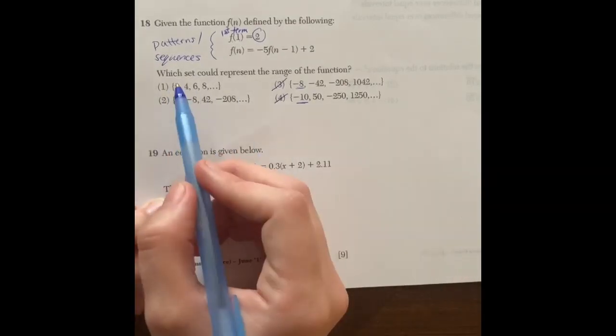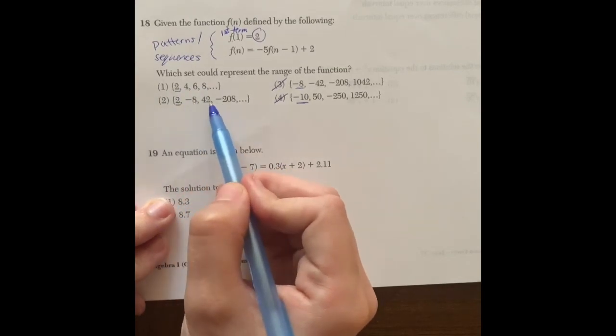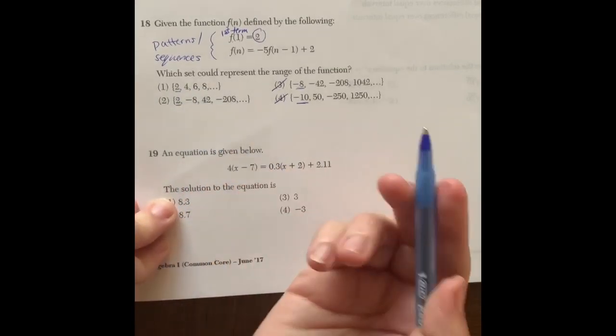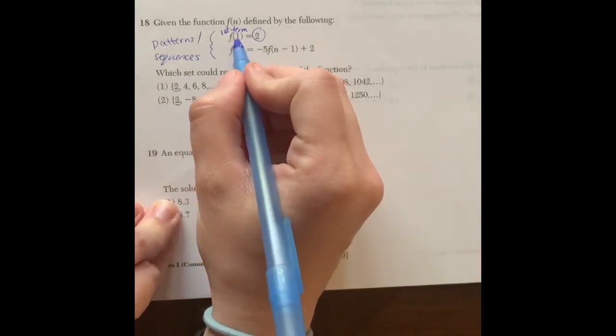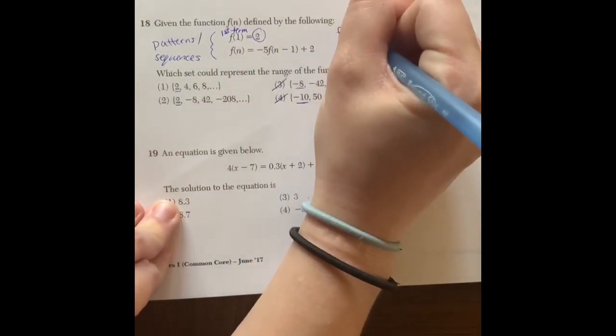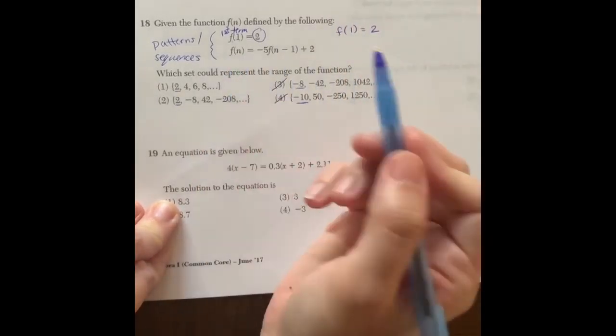Well, now I need to decide, is it going to be 2, 4, 6, 8, or is the pattern going to be 2, negative 8, 42, negative 208? And how I do that is I start with f of 1, which equals 2. Now I do f of n. I'm going to show you two different ways.